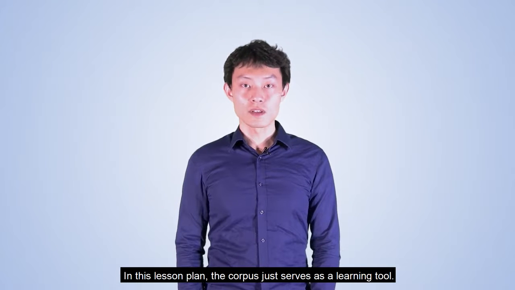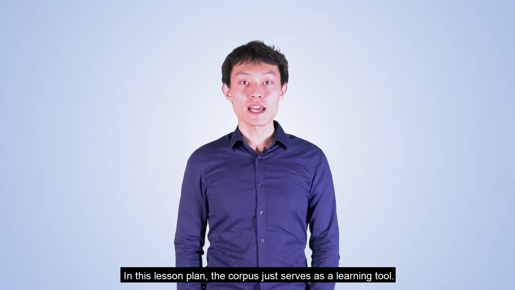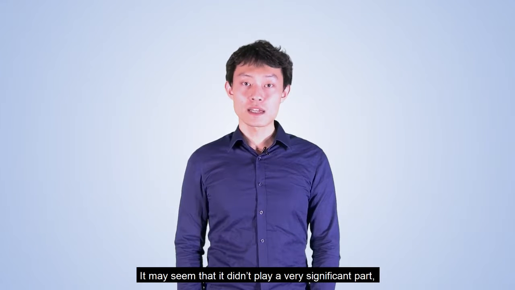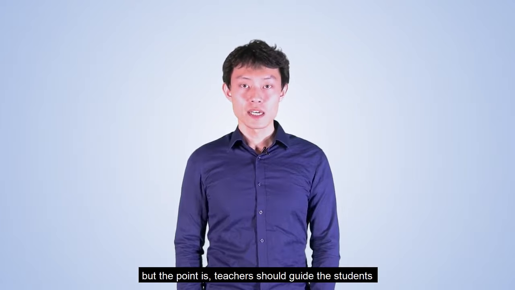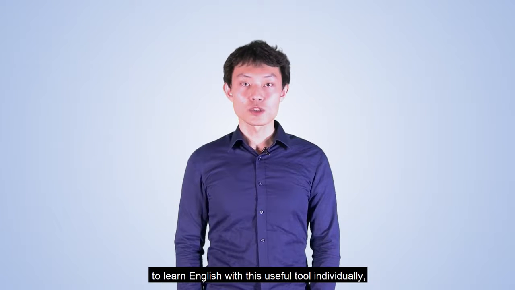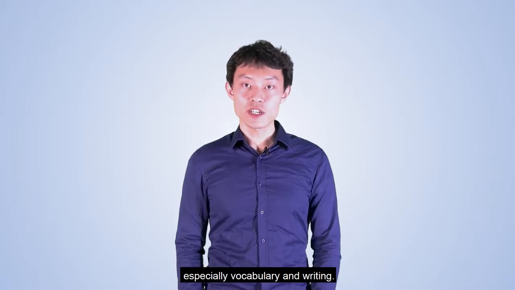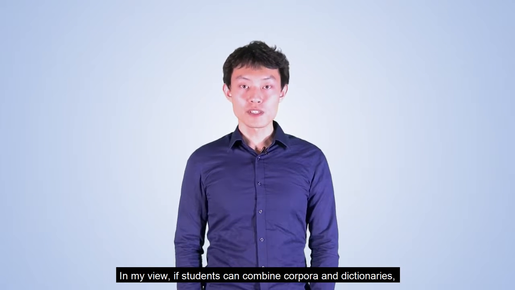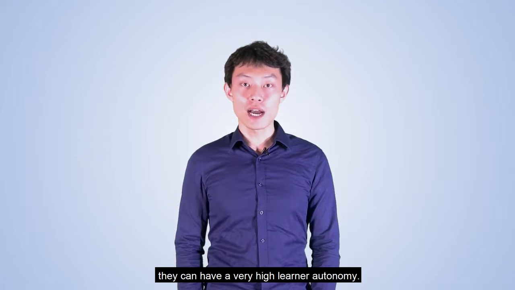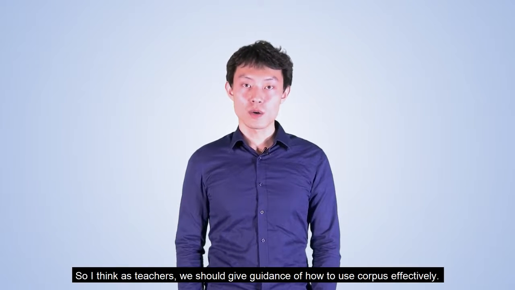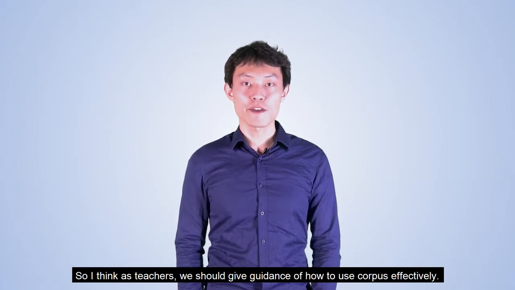In this lesson plan, the corpus just serves as a learning tool. It may seem that it didn't play a very significant part, but the point is, teachers should guide the students to learn English with this useful tool individually, especially vocabulary and writing. In my view, if students can combine corpora and dictionaries, they can have a very high learner autonomy. So I think as teachers, we should give guidance of how to use corpus effectively.